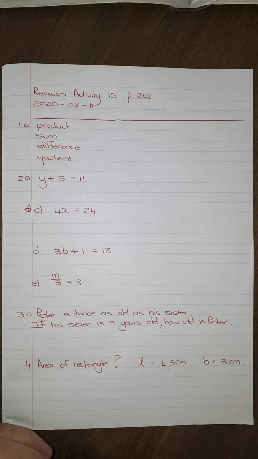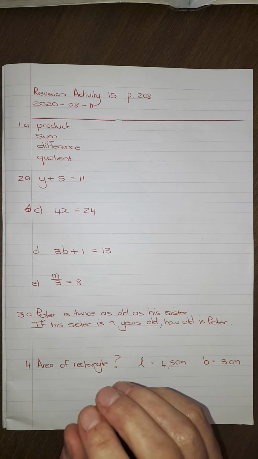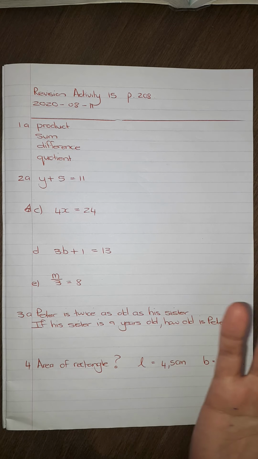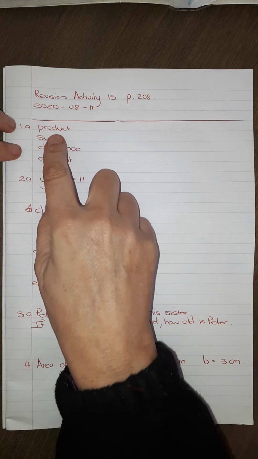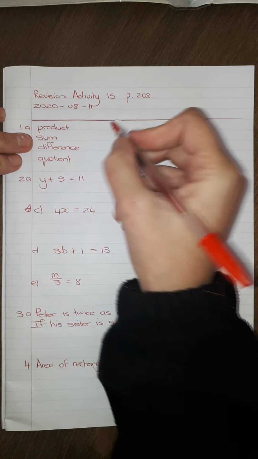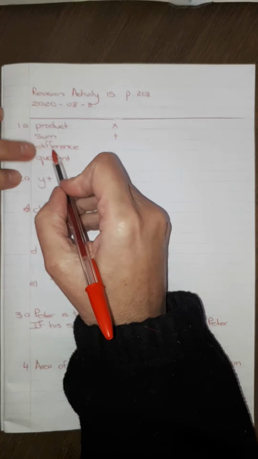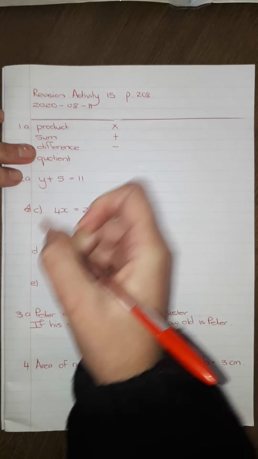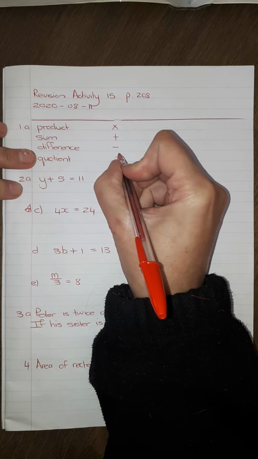Okay, guys, revision activity 15, page 208. You had to do this on your own, but to be able to do this, you need to understand the next concepts. First of all, products. What does that mean? It's multiplication. Sum. If you see the word sum, it means plus. Difference. You've got to know it. It's a minus. Quotient. That's a division.